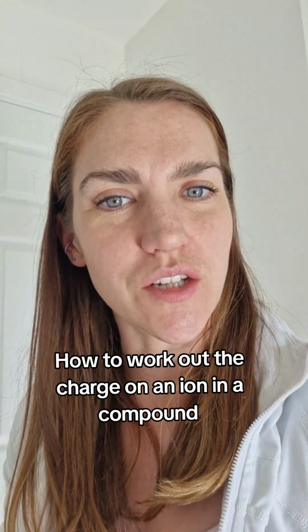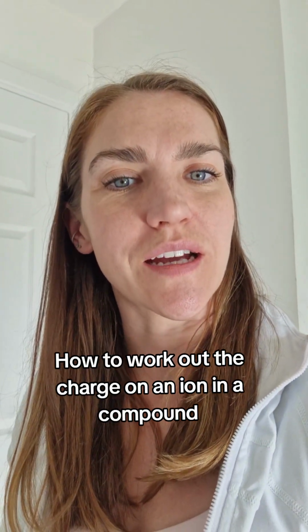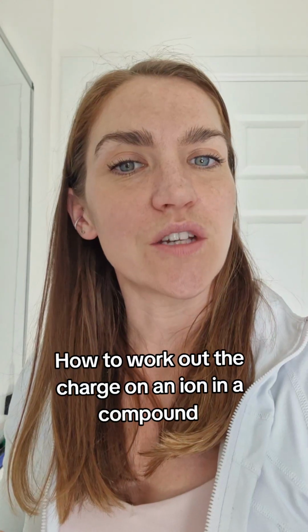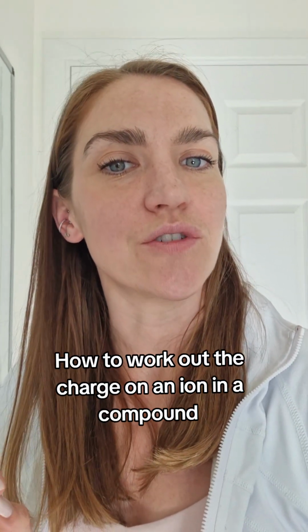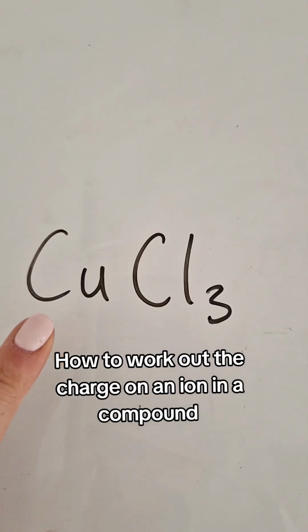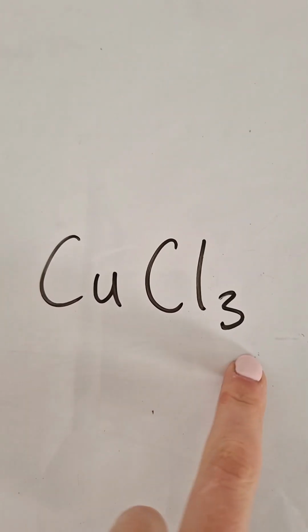If you're studying chemistry and you struggle to work out the charge of an ion in a compound, then keep watching. These questions are really common in the National 5 chemistry exams, but it's also an important skill to have if you're doing Higher or Advanced Higher. So let's work out the charge of this copper in the copper chloride.